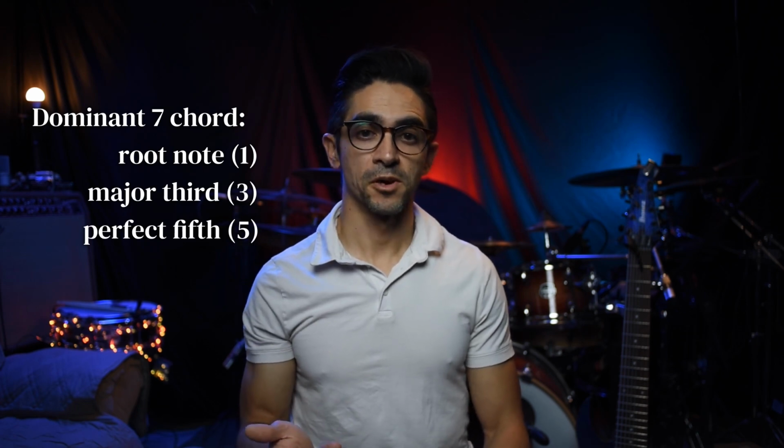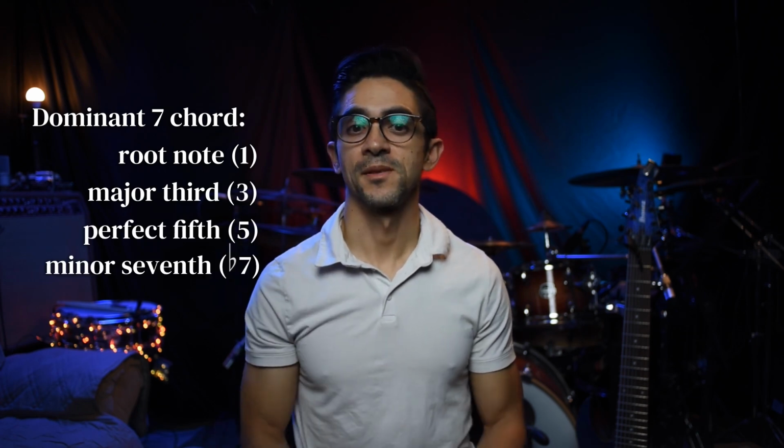So again, the dominant 7 is the root note, the major 3rd, the 5th, otherwise known as the perfect 5th, and the minor 7th. But just know that this chord is not to be confused with the minor 7 chord. This chord is a little bit different. It sounds a little sad, a little jazzy at the same time. Now this chord consists of the root, the 5th, the minor 3rd, and the minor 7.